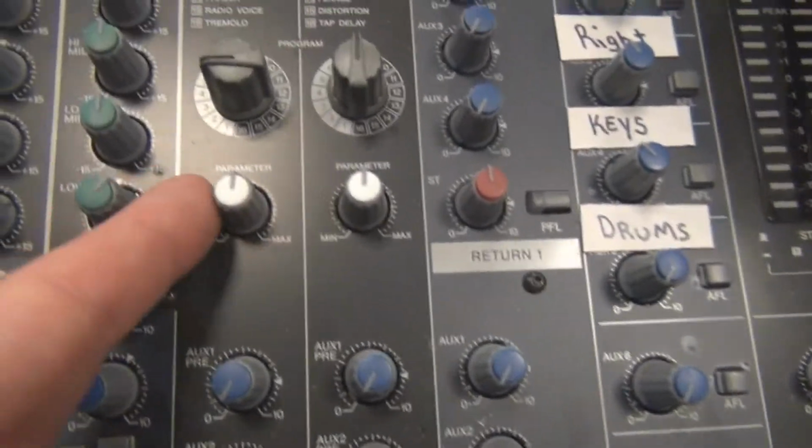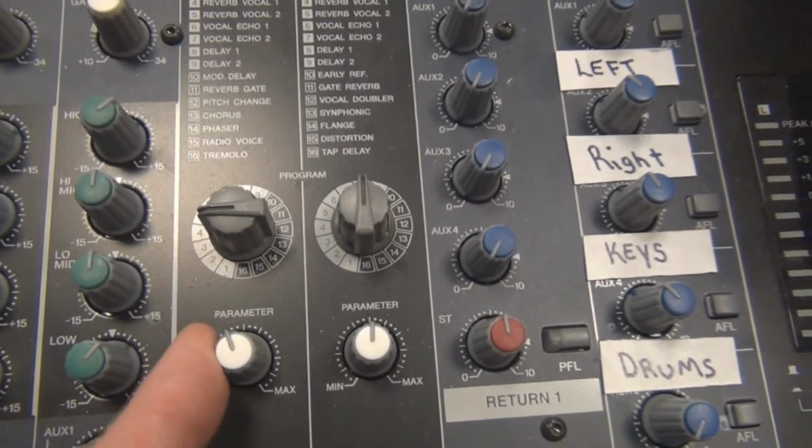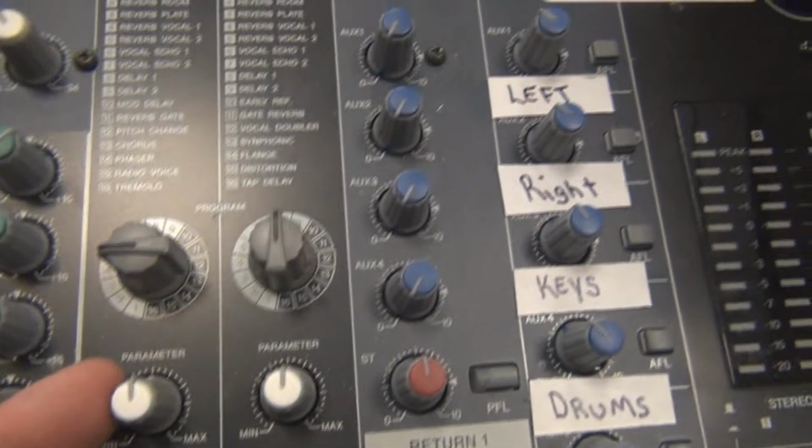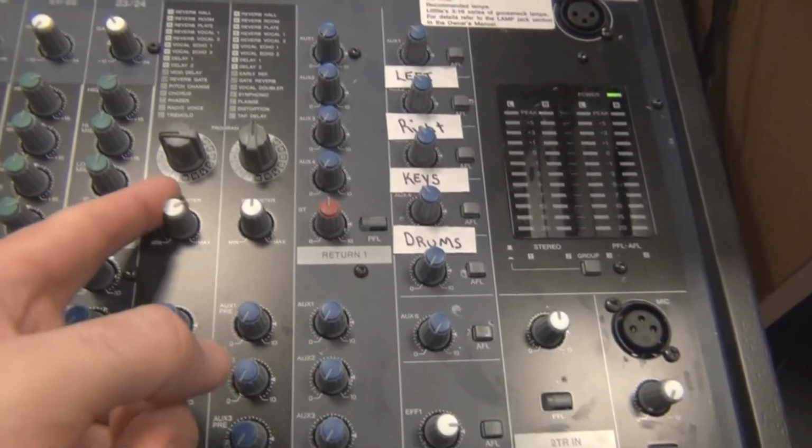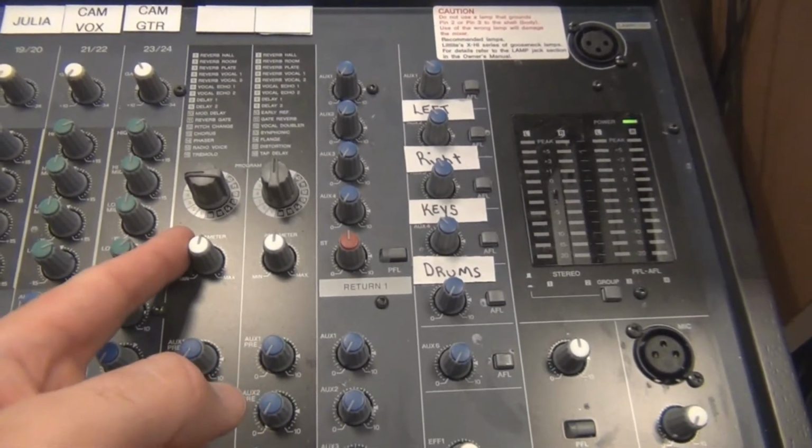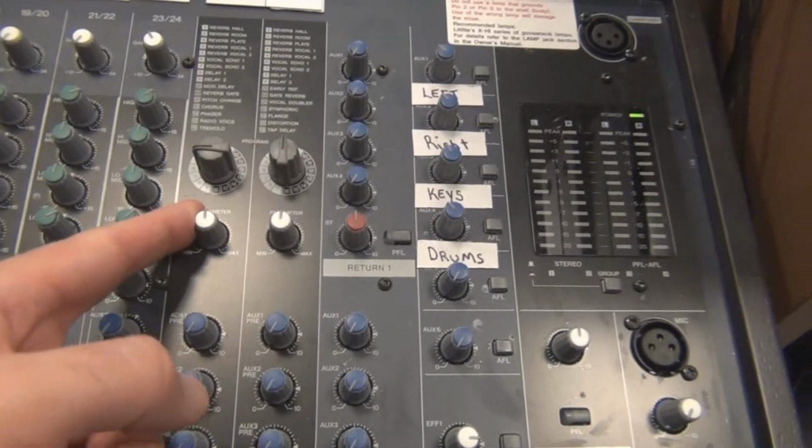So this is like a global parameter per the effect, and each effect, this knob can do something different. It's a parameter, not a volume knob. So the signal comes in from the channel into the effects bus, and then this controls how much of the effects gets applied to that signal, essentially.